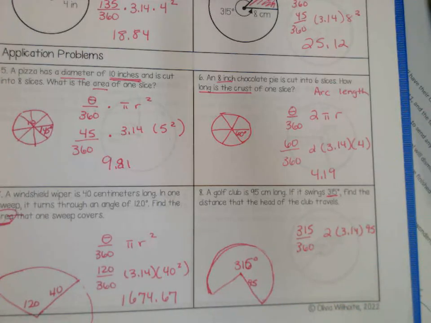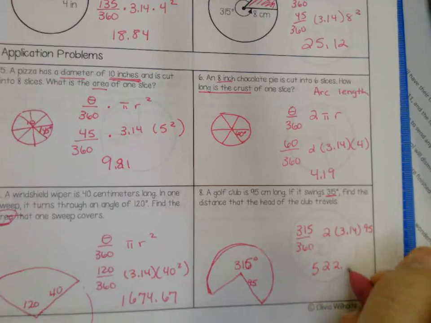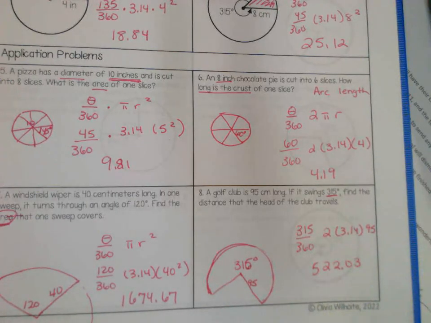So 315 divided by 360 times 2 times 3.14 times 95. And that gives me my arc length is 522.03.